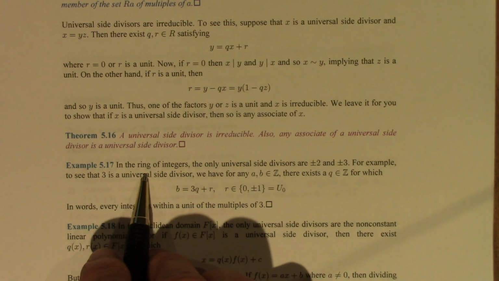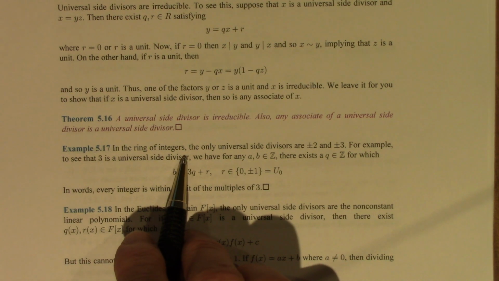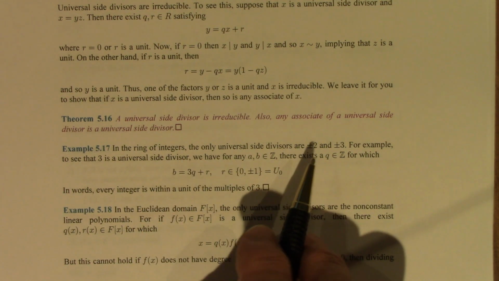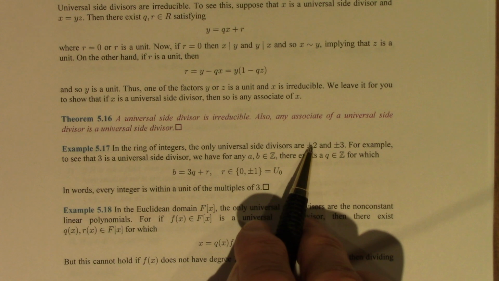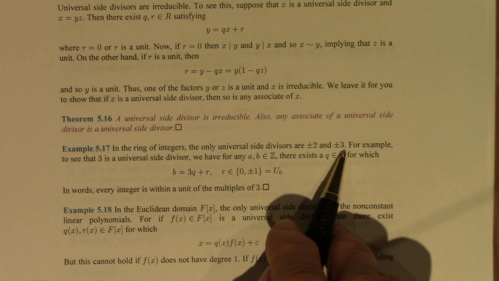A couple of examples. In the ring of integers, the only universal side divisors are positive and negative 2 and positive and negative 3.